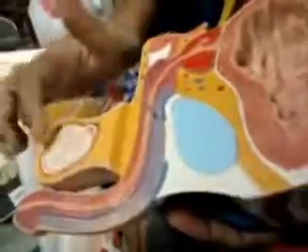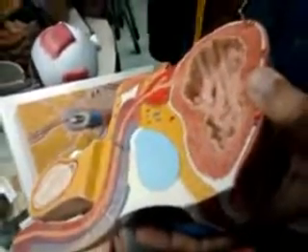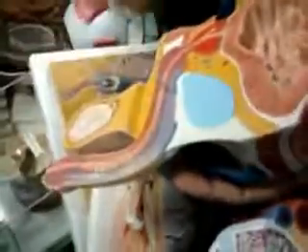The same thing, the other side, the penis, and then testes, prostate. You can see only there. And that's the urethra. So 5 things you need to know in male. That's the urinary bladder.